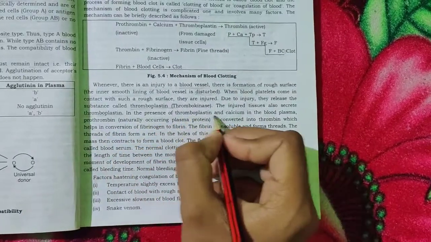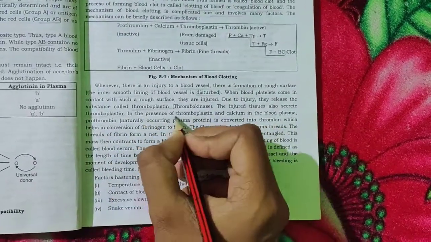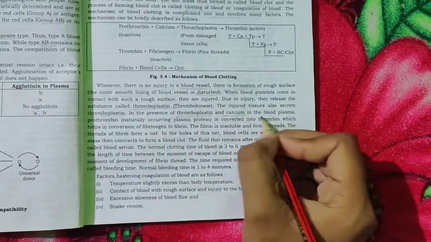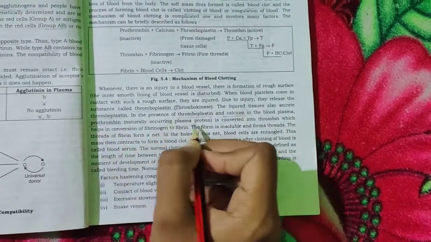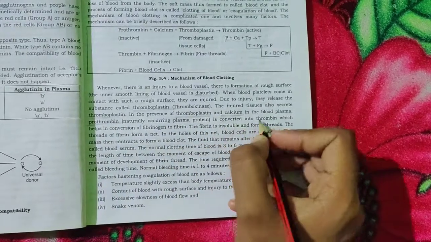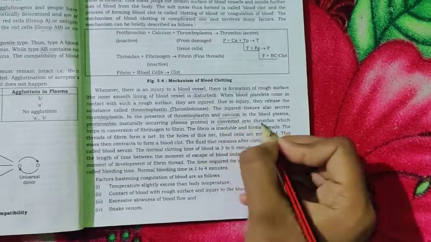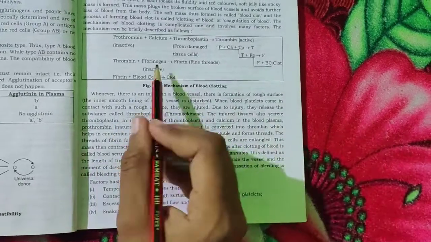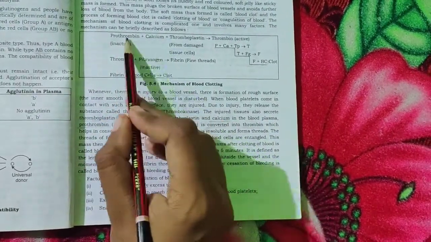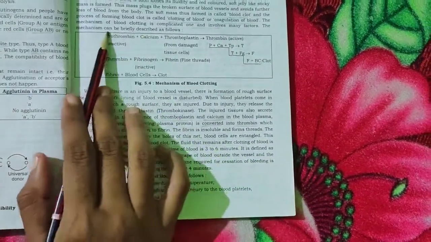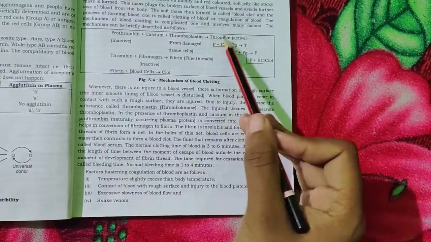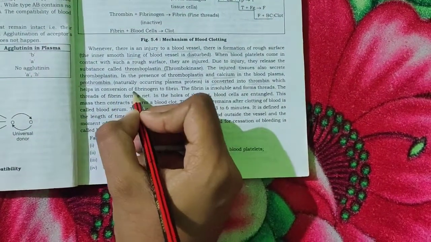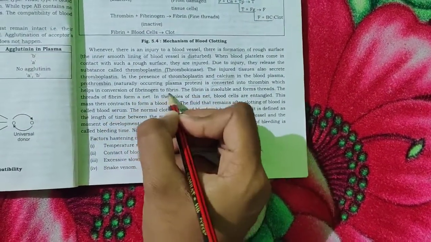In the presence of thromboplastin and calcium in blood plasma, prothrombin, a naturally occurring plasma protein, is converted into thrombin. Prothrombin, calcium and thromboplastin form thrombin, which helps in the conversion of fibrinogen to fibrin.